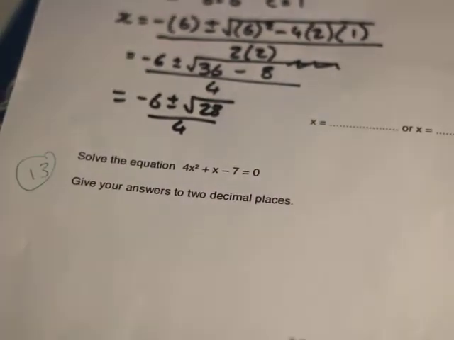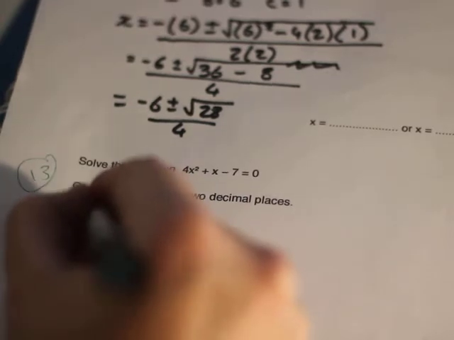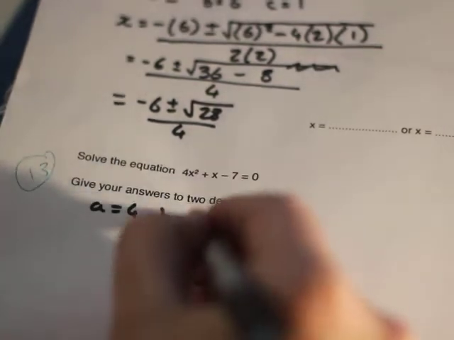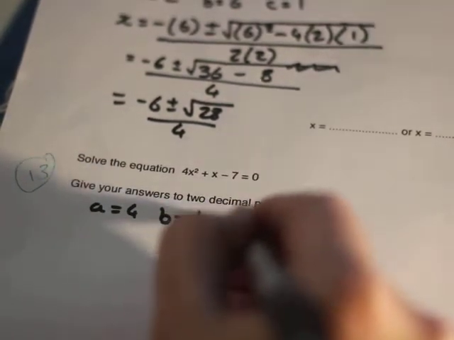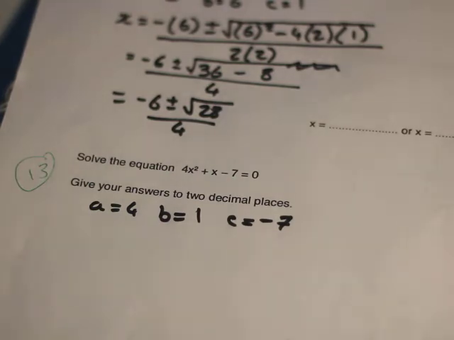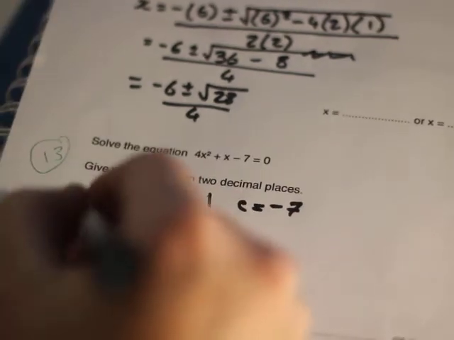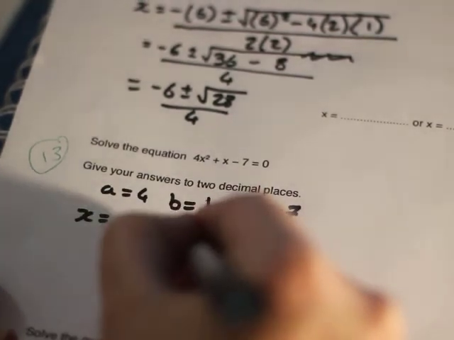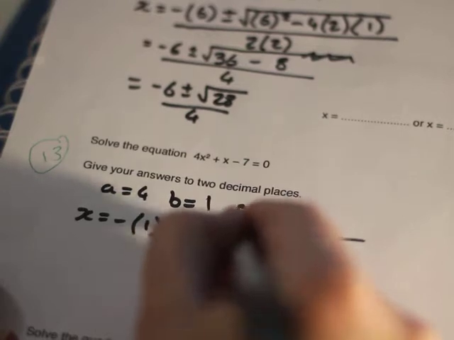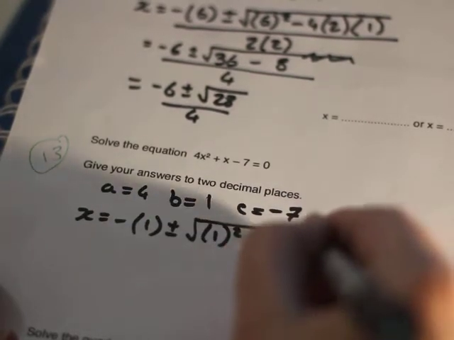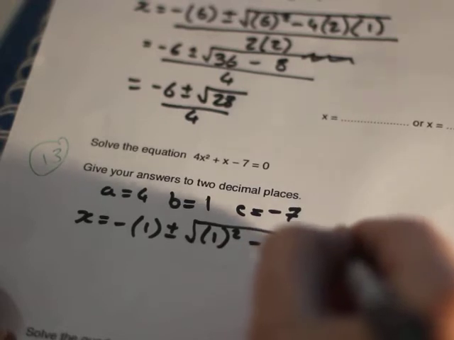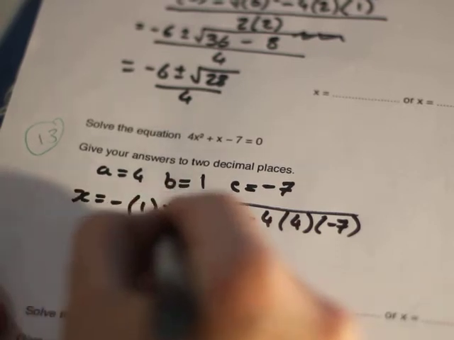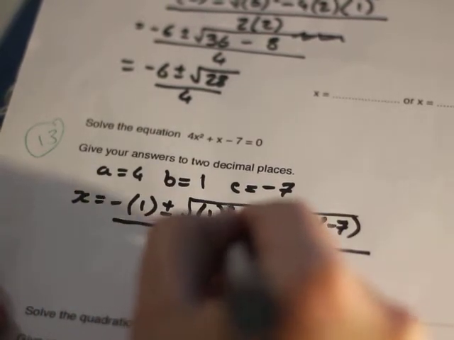Question 13. A is 4, B is, now there's nothing in front of our x here, so it's just 1, and C is negative 7. Make sure you don't put 0 as any of these numbers, it is a 1 there. X equals minus B, so minus 1 plus or minus the square root of b squared minus 4, lots of A, lots of C. Now make sure you include the negative with the value of C there, all over 2A.